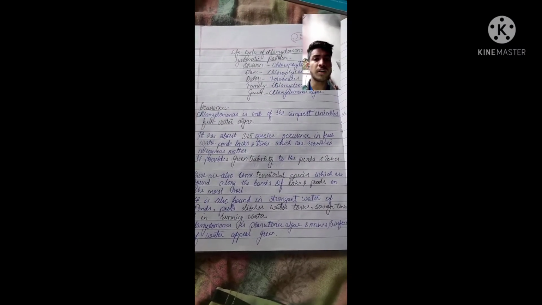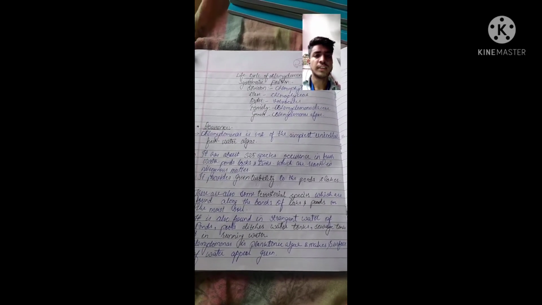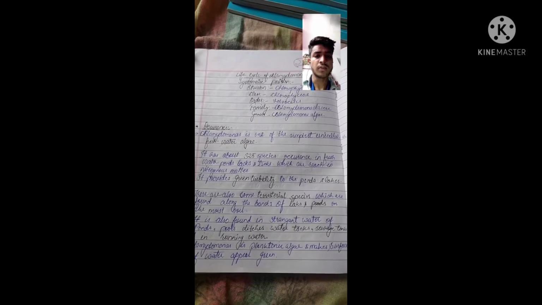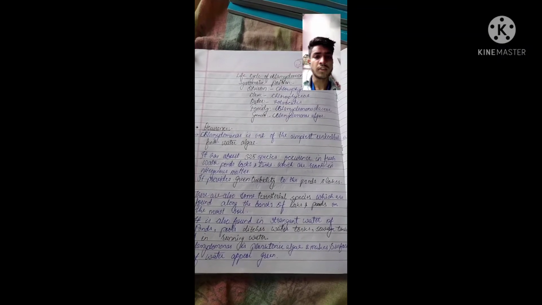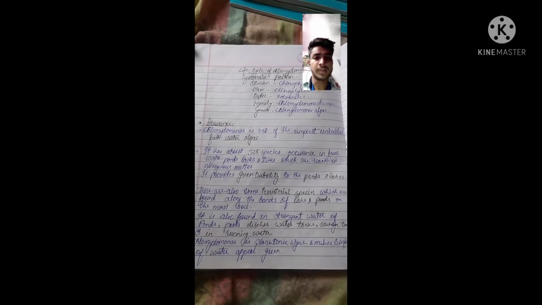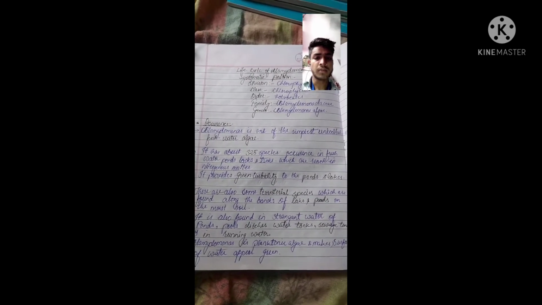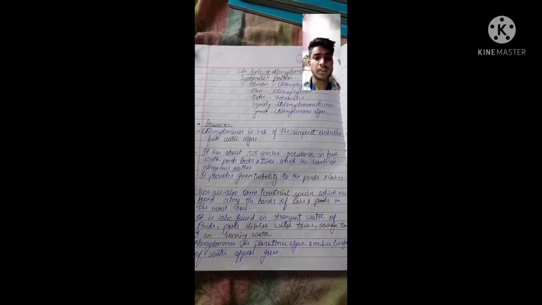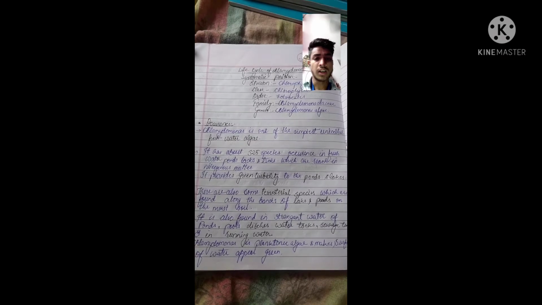Systematic position of Chlamydomonas: division Chlorophyta, class Chlorophyceae, order Volvocales, family Chlamydomonadaceae, genus Chlamydomonas, algae. Occurrence: Chlamydomonas is one of the simplest unicellular freshwater algae. It has about 325 species. It occurs in freshwater ponds, lakes, and tanks, which are rich in nitrogenous matter.